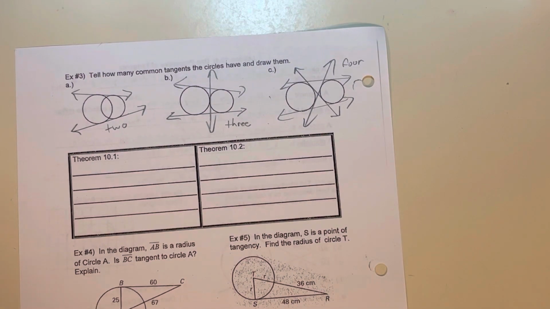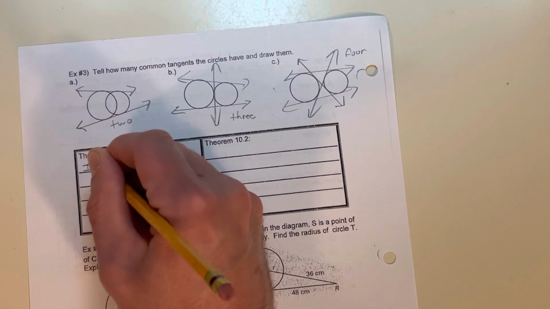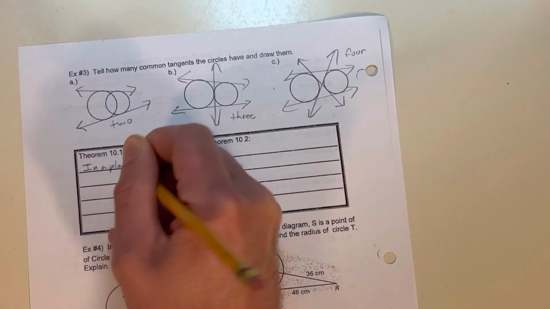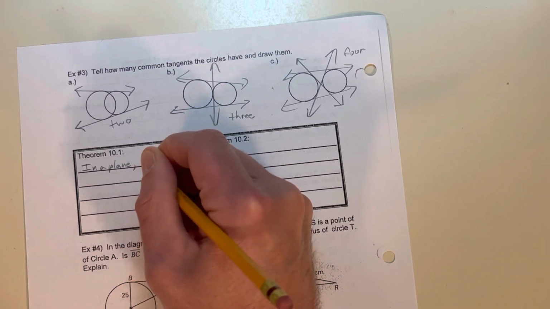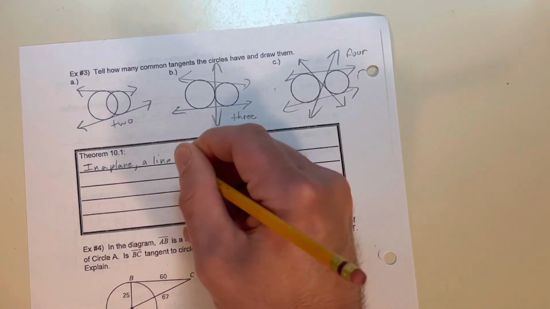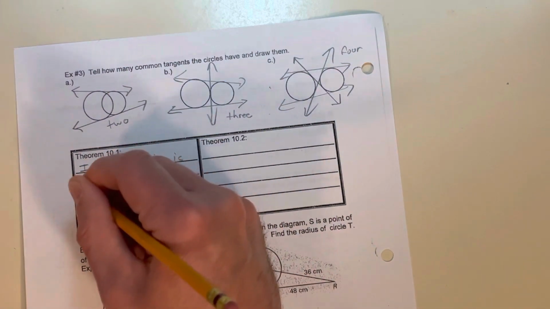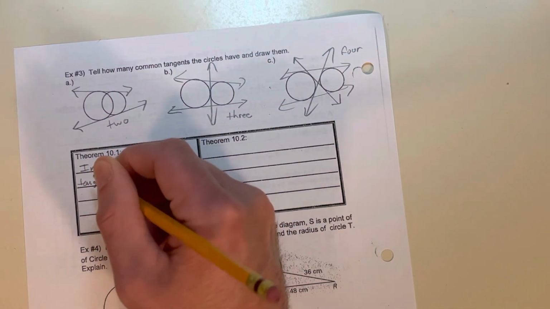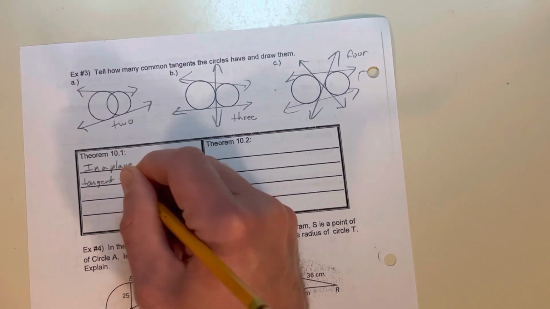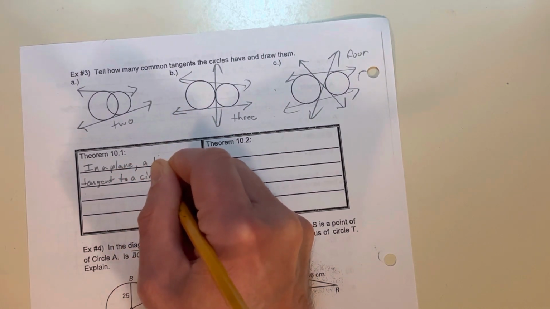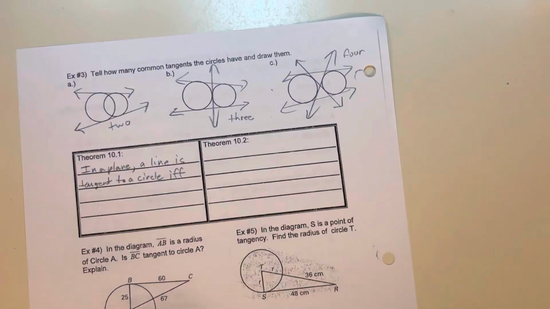Okay, theorem 10.1 says, in a plane, a line is tangent to a circle if and only if, so if you recall that phrase, if and only if, means the statement is true front ways and back ways. Its converse is also true.